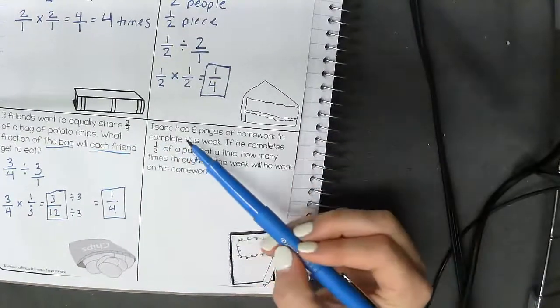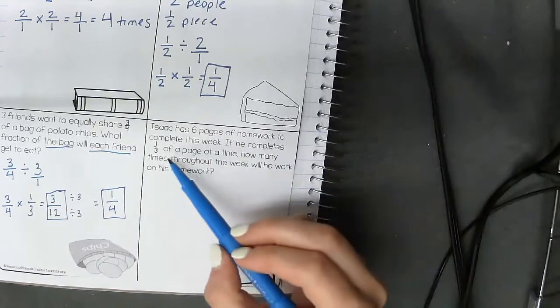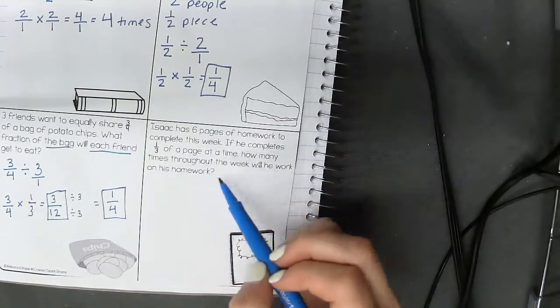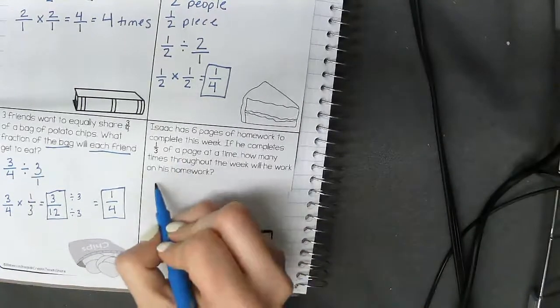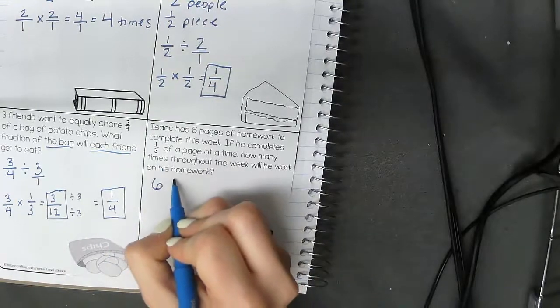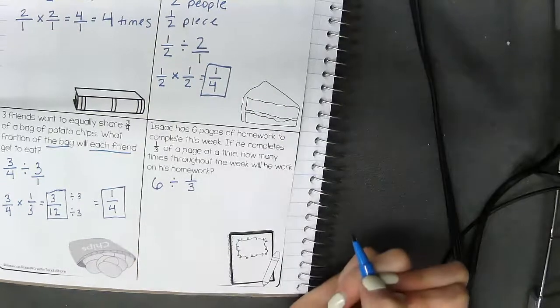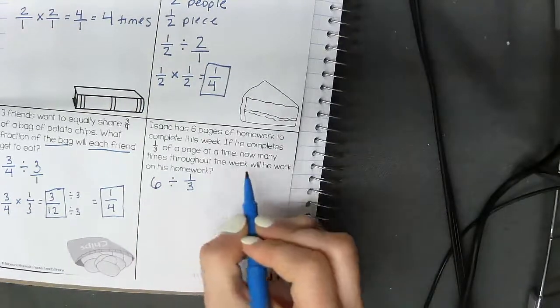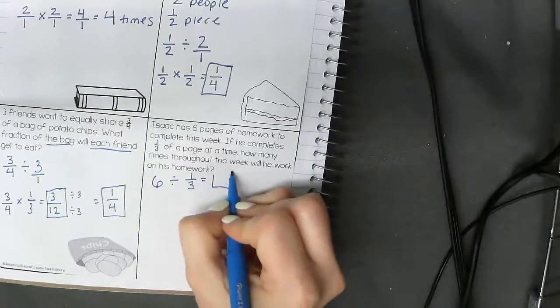Next, Isaac has 6 pages of homework to complete. If he completes 1/3 of a page at a time, how many times throughout the week will he work on his homework? So he has his 6 pages and he wants to do 1/3. So if we break that into 1/3 chunks, how many times will he need to do his homework? And that's what we're trying to figure out.